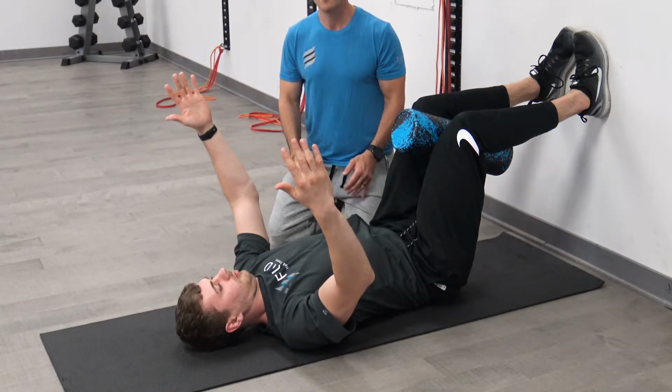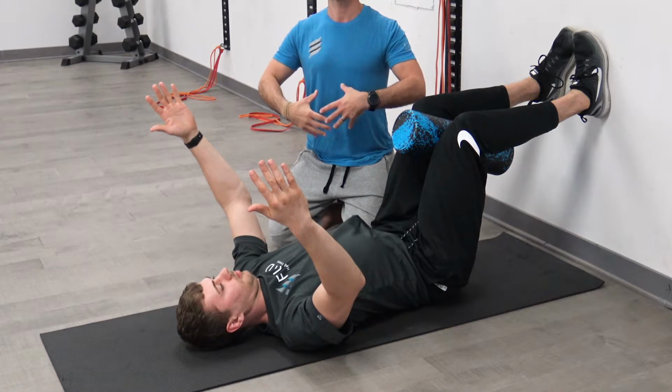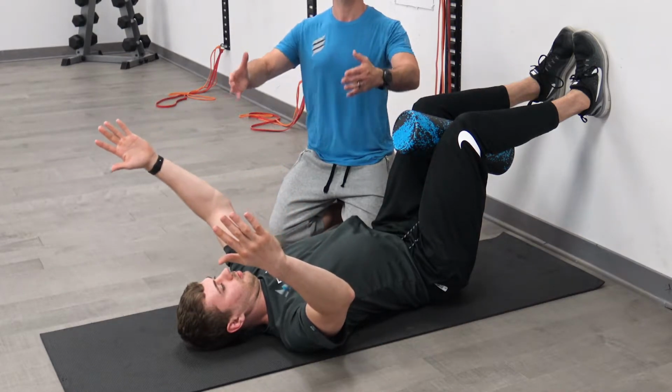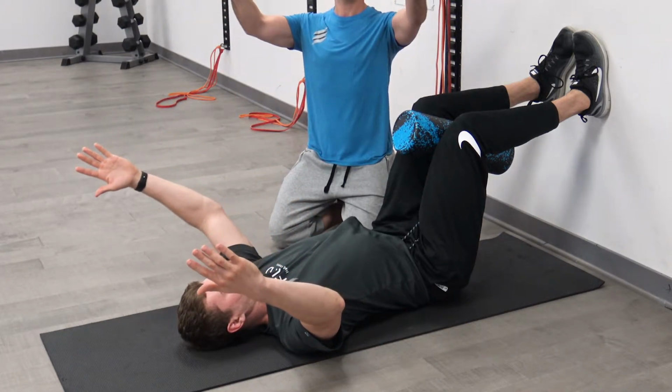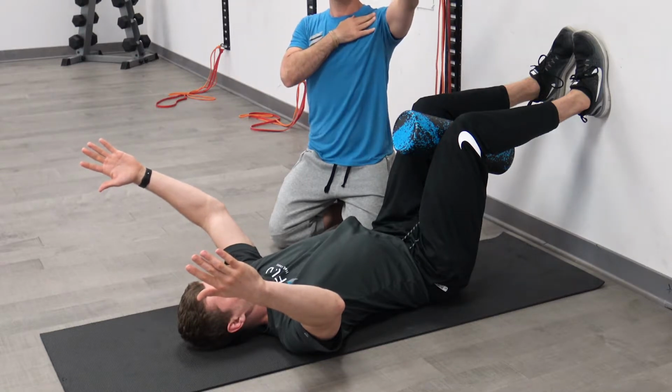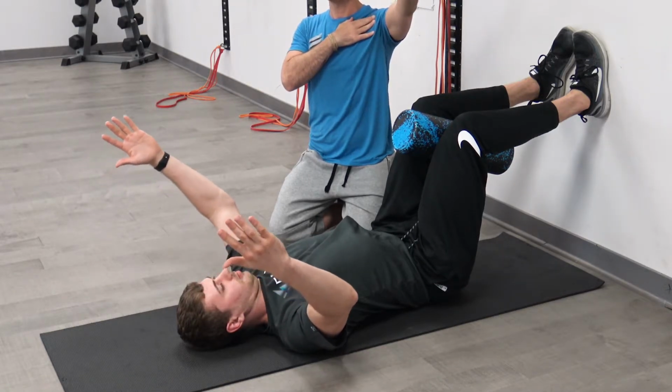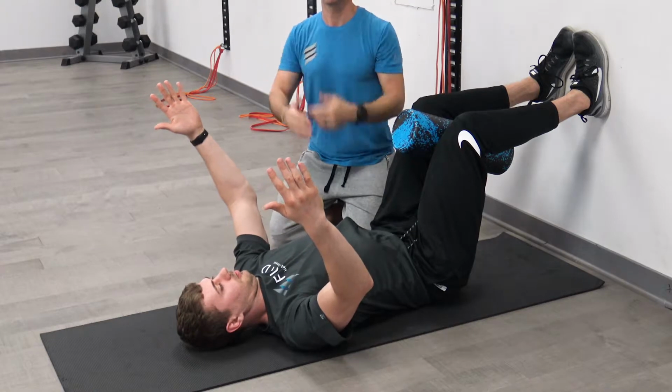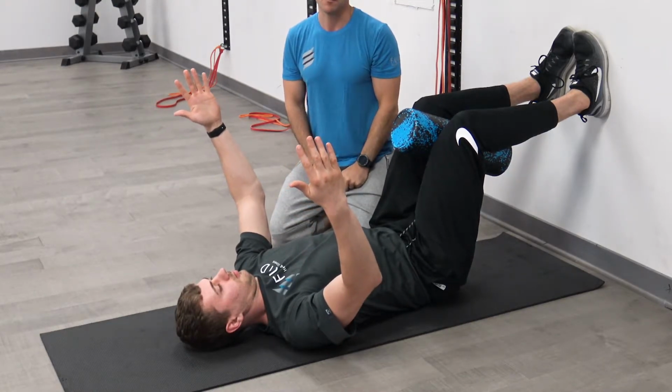Okay, so what that means is as he draws his arms down, he's breathing out, contracting his abdominals, but still going to that arch in the lower back, only moving the arm to that first point of resistance, no pain, breathing in, and then coming back up with the arms.